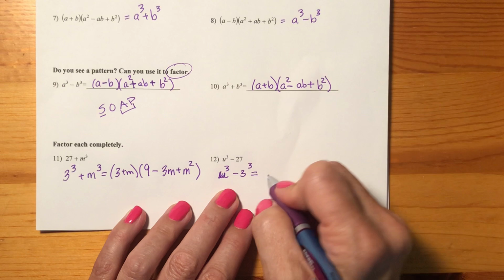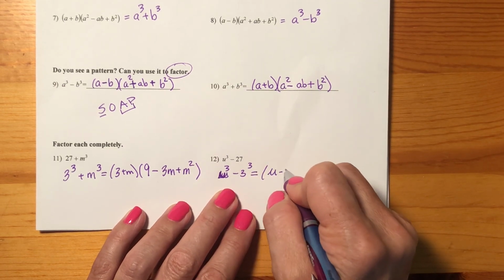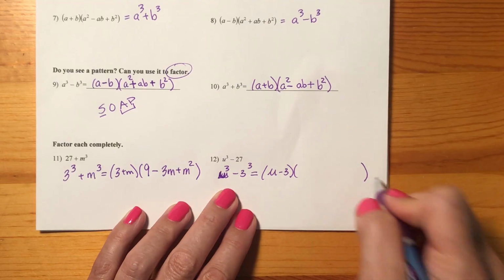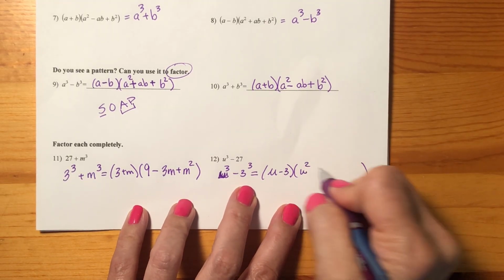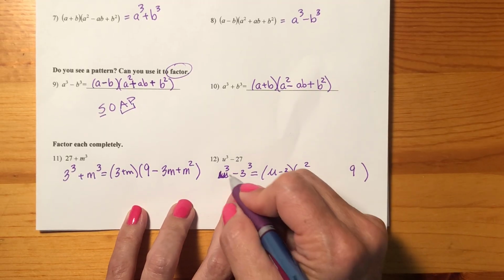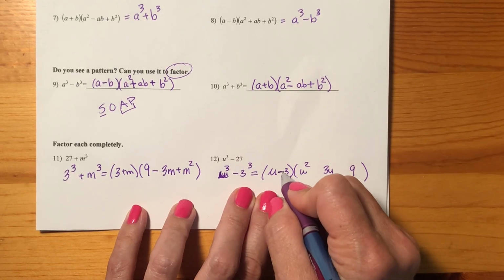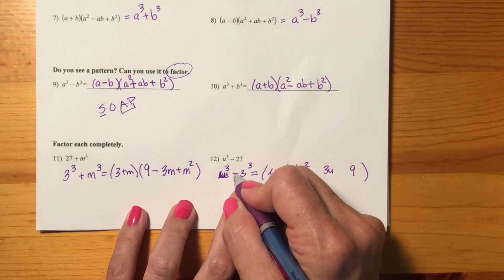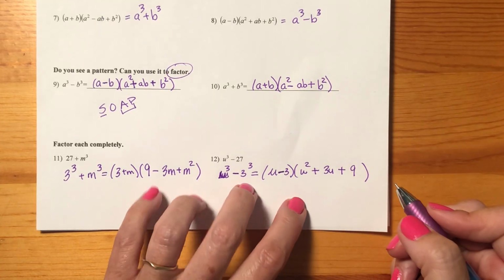And then over here, we do the exact same thing. Our first term is the u, so it'll be u minus 3, our binomial. Now let's go ahead and build our trinomial here at the end. That's going to be u squared. Our last term would be the 9, 3 squared. Our middle term is going to be the u and the 3 together, so 3u. All right, so let's check our signs. Same sign is right here. Opposite would be a plus, and then always positive.